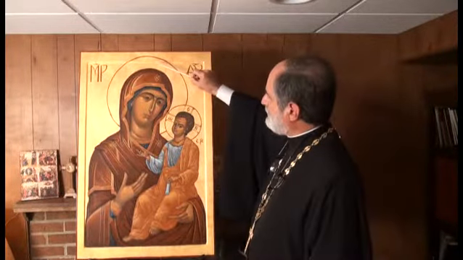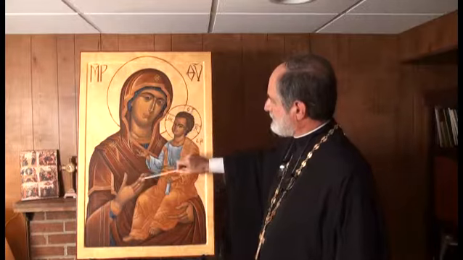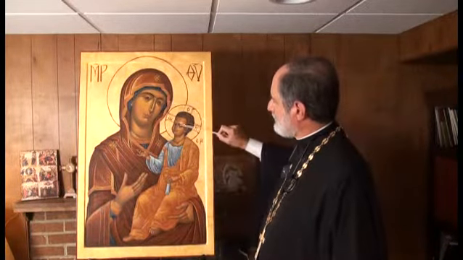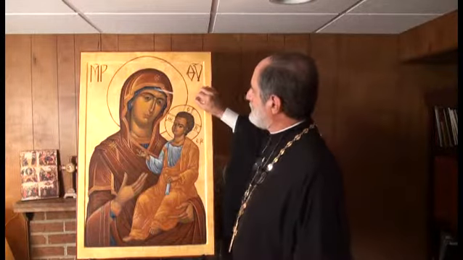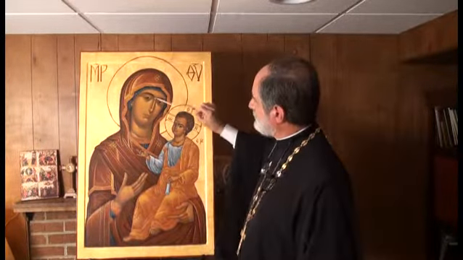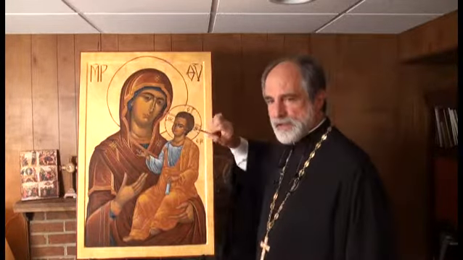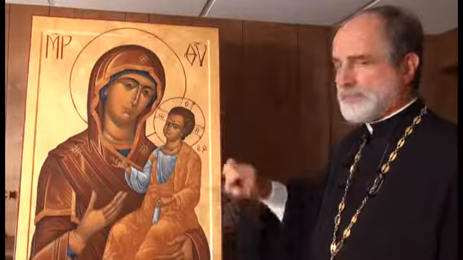Now, the composition is very central, but yet there's a tilting of the head towards Christ. And you notice her eyes, her face. Her face, her eyes, look out at us. This is oftentimes the case.